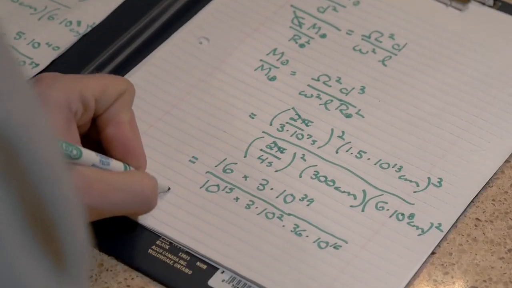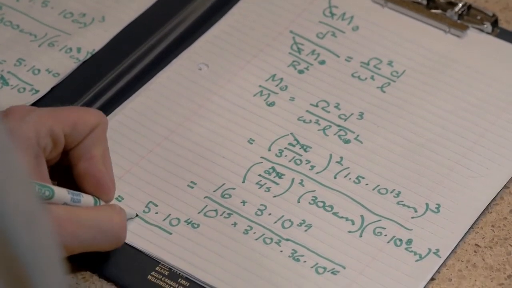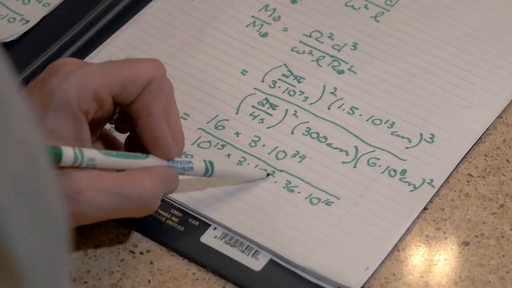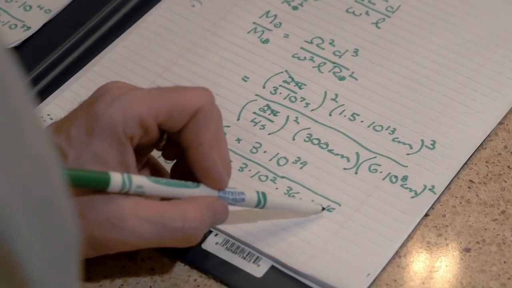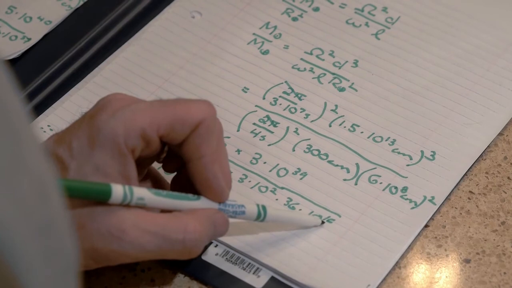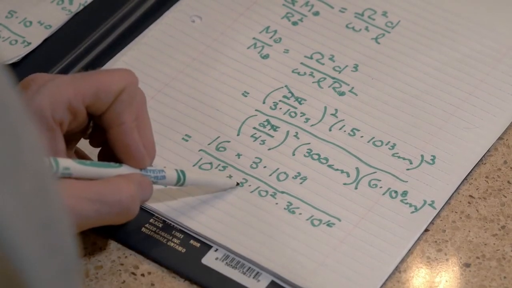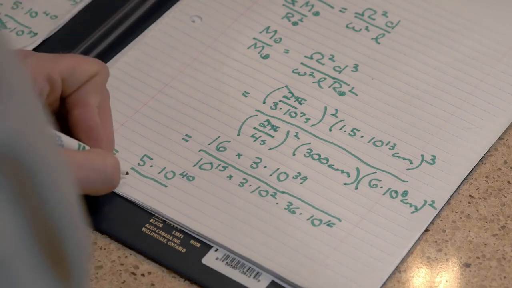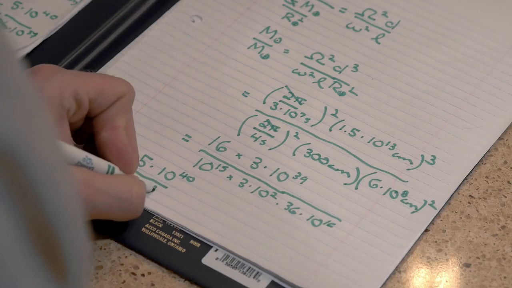So there's a lot of numbers here, a lot of big numbers, and we have to kind of arrange everything in a nice way. So I'm going to add up all the exponents on top. So I have 5 times 10 to the 40. And on the bottom, we have 10 to the 15 times 10 to the 2, which is 10 to the 17. And then we have 16, which is 33. And then I have 3 times 36, which is about another factor of 100. So I have 10 to the 35.